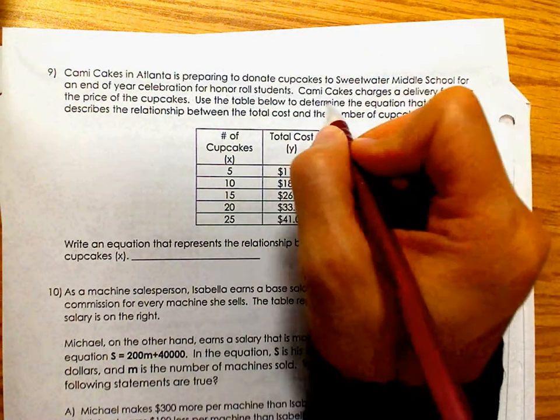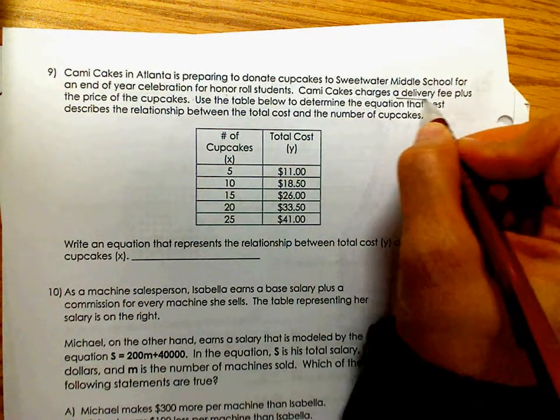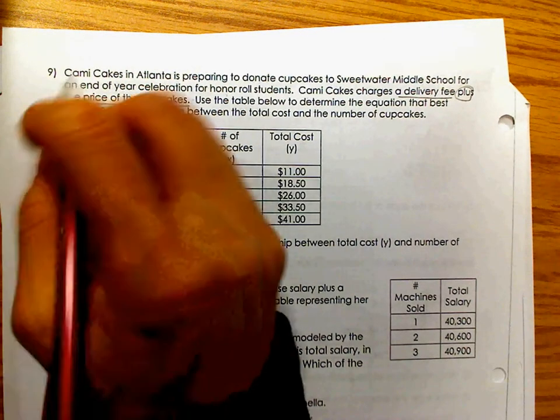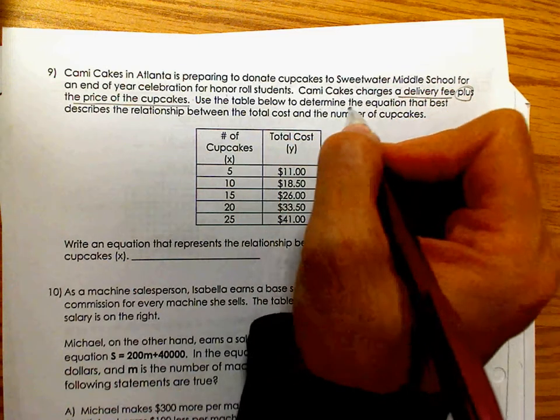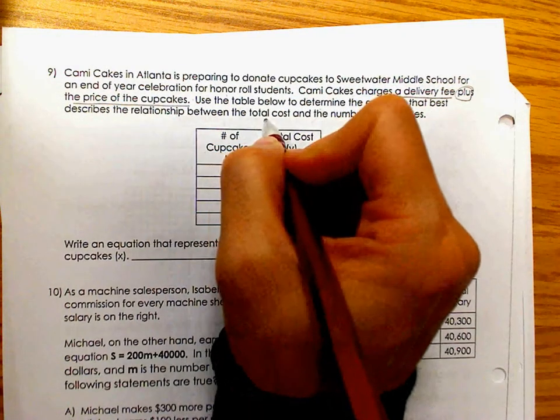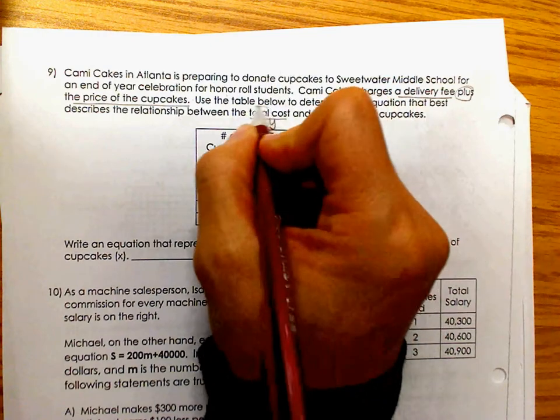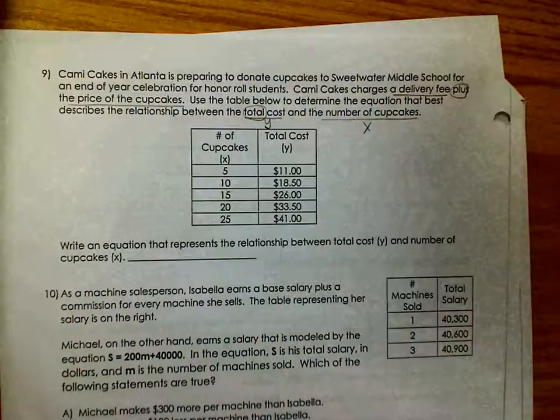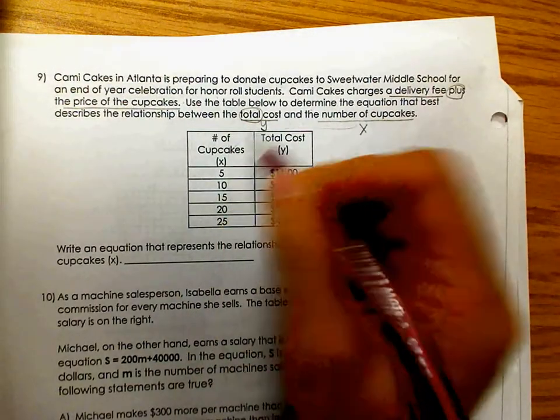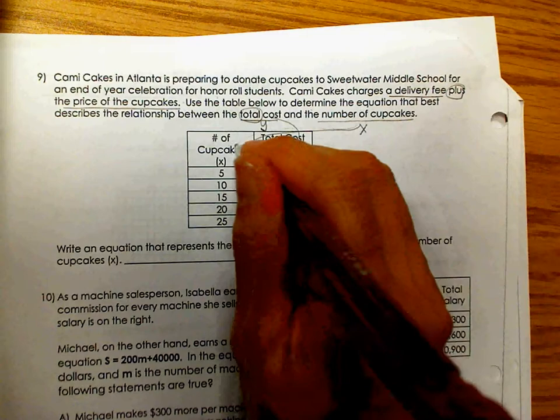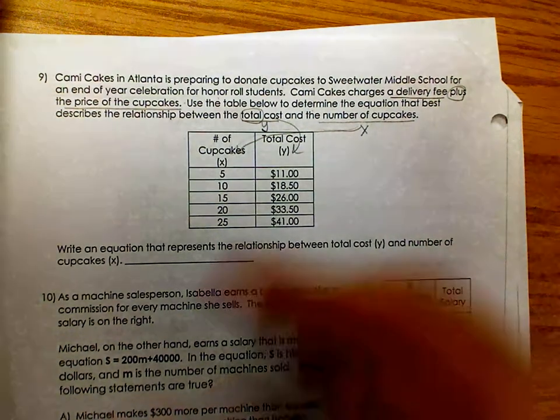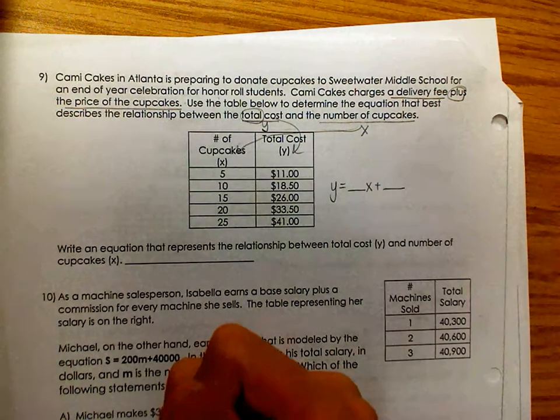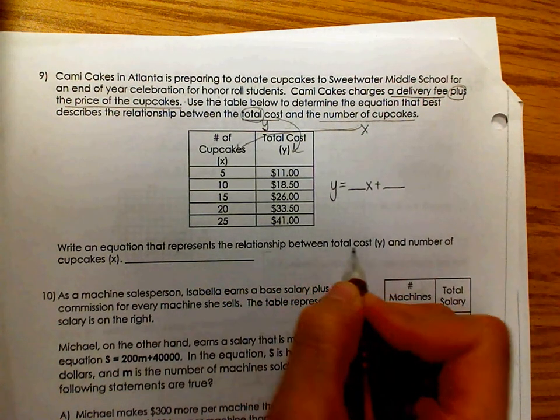Cami Cakes charges a delivery fee, plus the price of the cupcakes. Use the table below to determine the equation that best describes the relationship between the total cost, which is y, whenever you see the total, it means y, and the number of cupcakes, that must be your x, which actually, see right here, there it is. If they're wanting an equation, this is the way we're going to write it. Write an equation that represents the relationship between the total cost and the number of cupcakes.